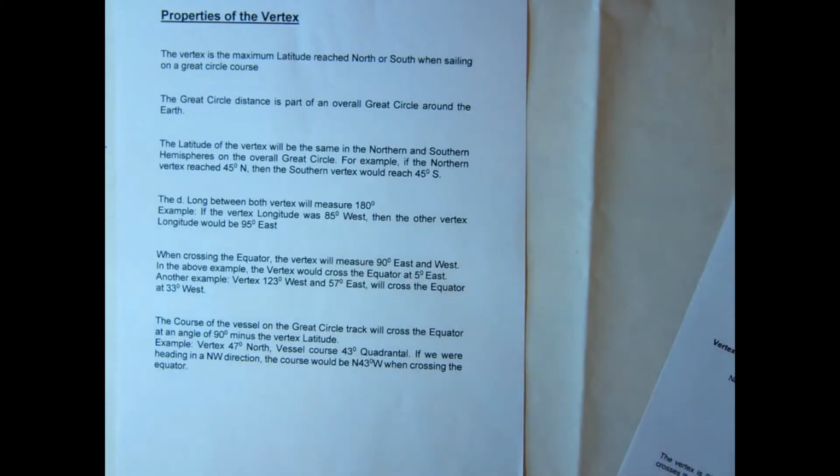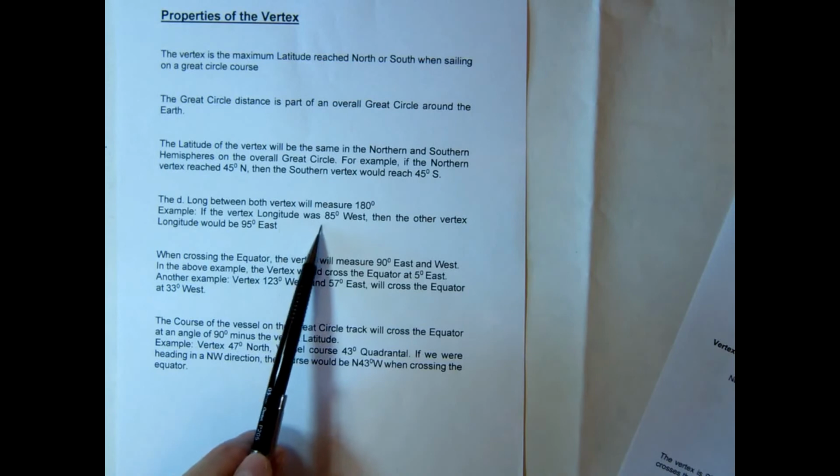The latitude of the vertex will be the same in the northern and southern hemispheres. So for example, if you calculated your northern vertex reached 45 north, then the southern vertex would be 45 south. The D long between both vertexes has to measure 180 degrees. When we think of a circle, it's basically 180 degrees different for the other side of the great circle. So for example, if the vertex longitude was 85 west, then the other vertex longitude would have to be 95 east. So from 85 west to 95 east gives us 180 degrees.